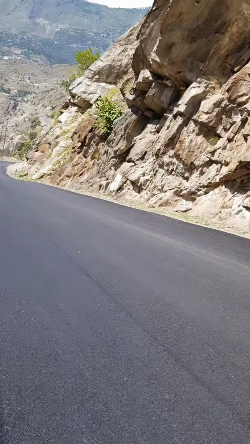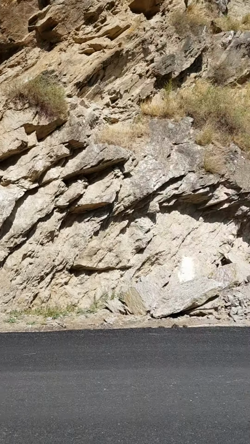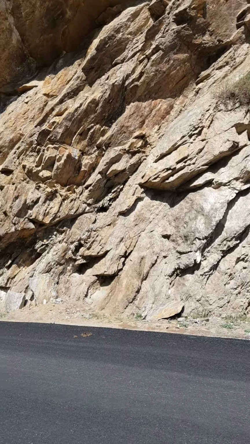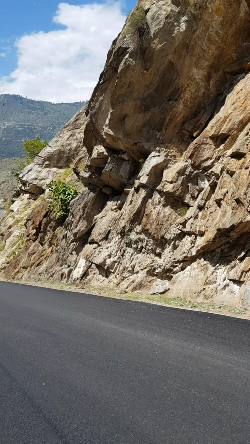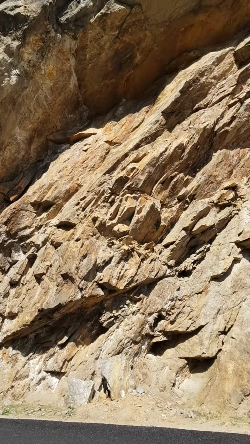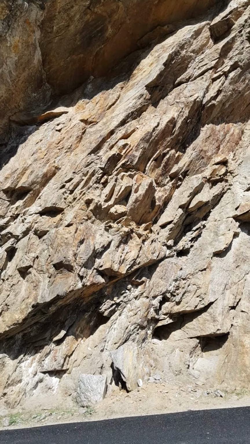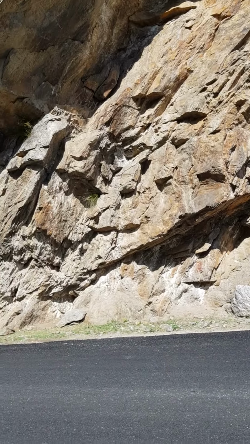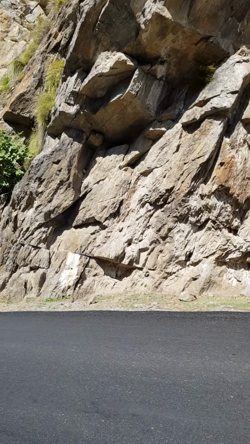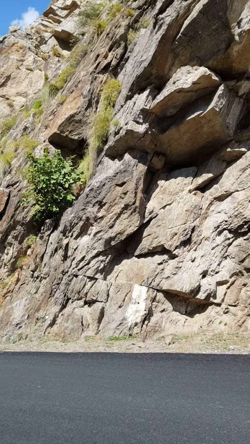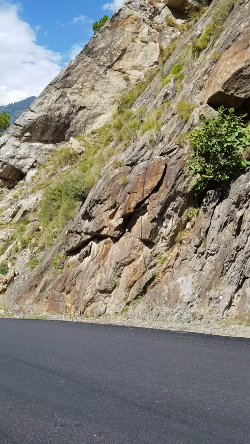Now we are traversing completely from the start point, and we are going towards the North Portal area. In between, these are the major features of the rocks which you can see in this video.